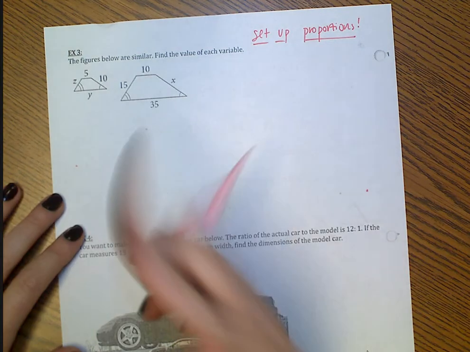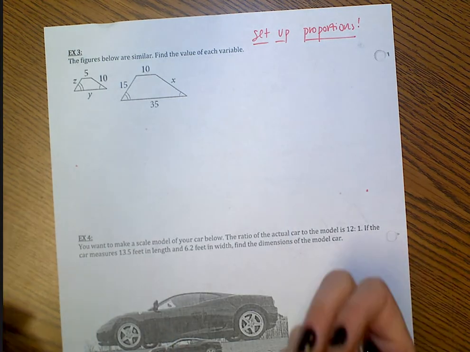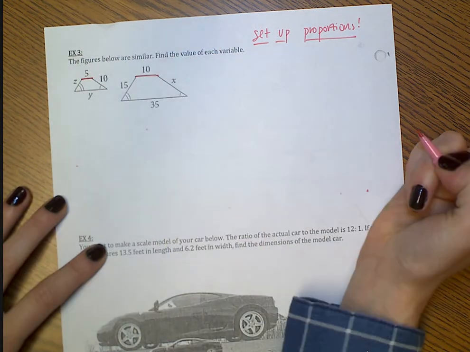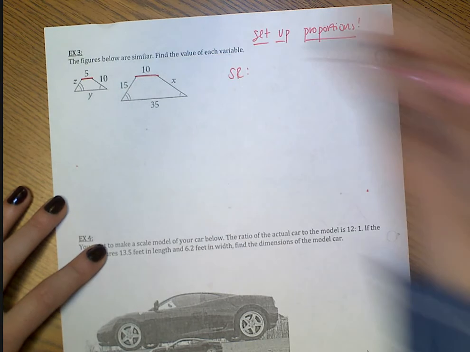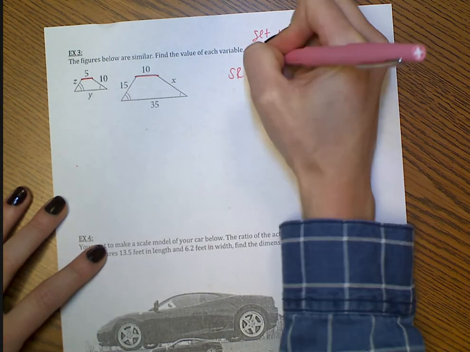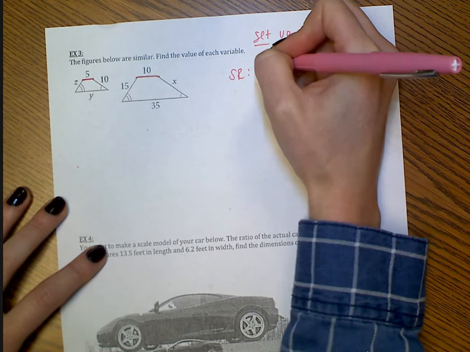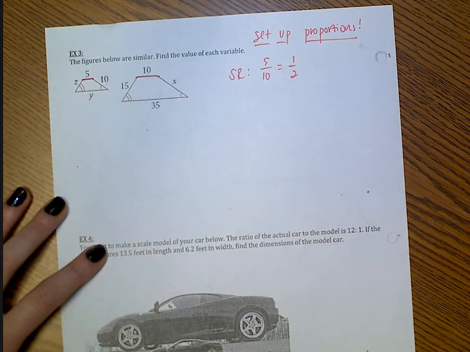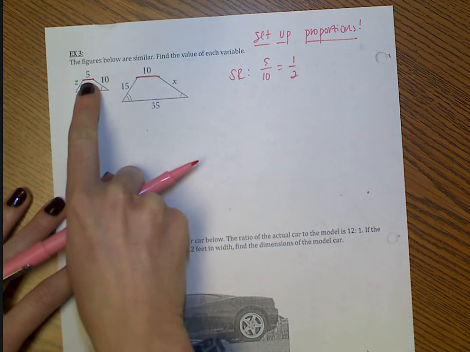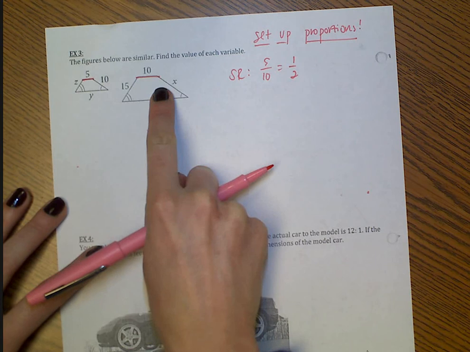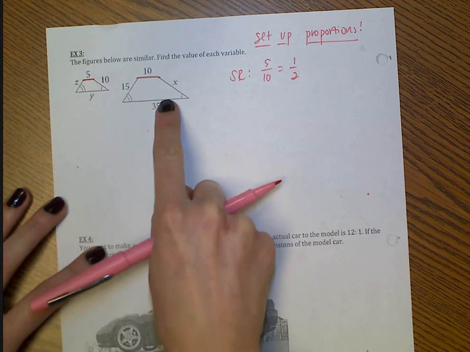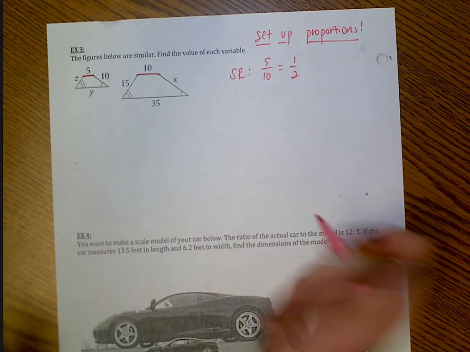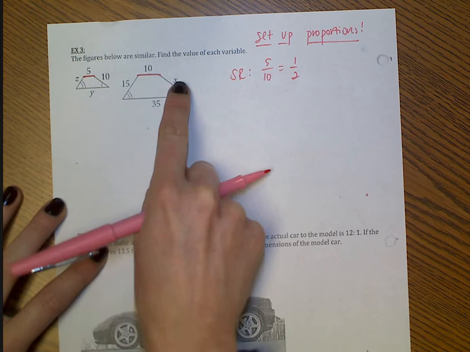You need to find 2 sides that correspond where you have both measures. So notice that's the 5 and that's the 10. So the similarity ratio, these 2 shapes are related, and the ratio 5 to 10, which is just 1/2. Okay, so for every 1 inch or whatever the unit is, there's 2 here. Basically, you guys, the bigger quadrilateral is just double whatever the smaller one is. Okay, so I'm going to set up 3 different proportions because I have 3 different variables.